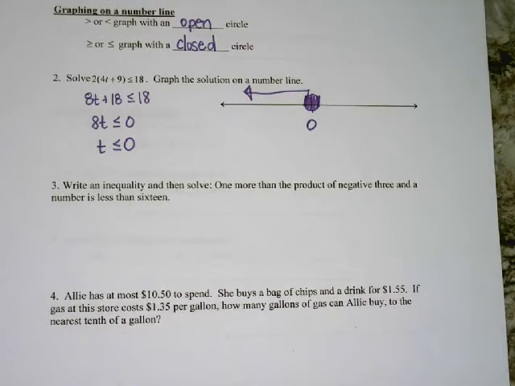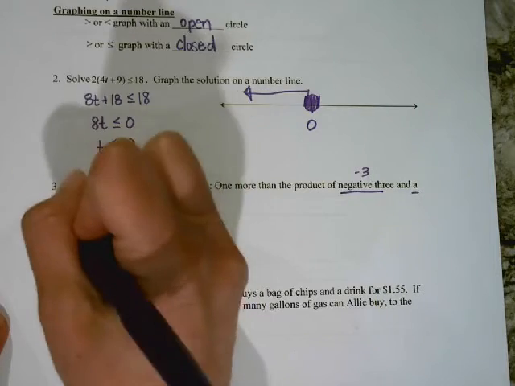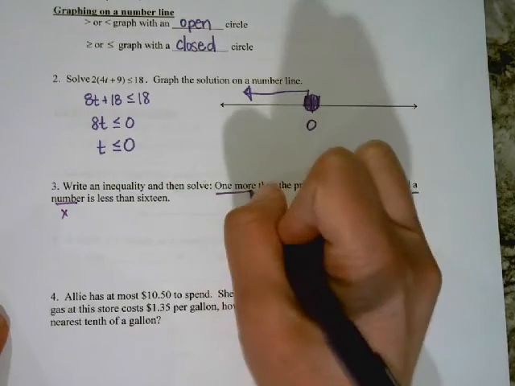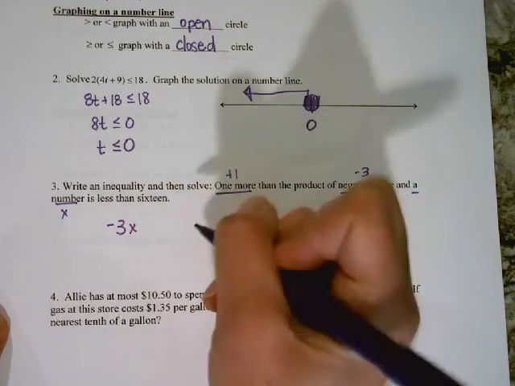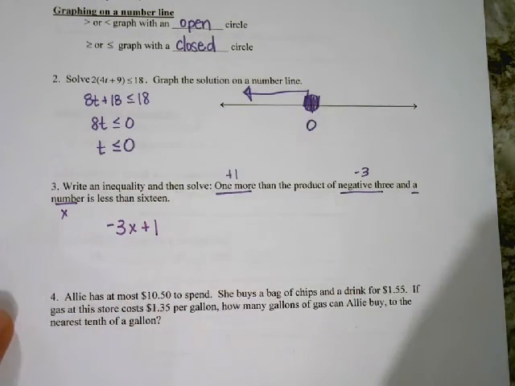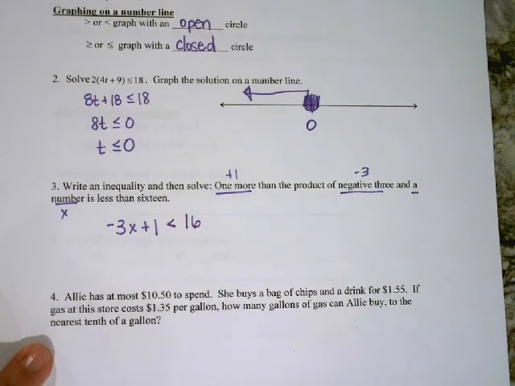Number 3 says write an inequality and then solve: 1 more than the product of negative 3 and a number is less than 16. Okay, we practiced these a couple sections ago. 1 more than the product of negative 3 and a number. Negative 3, a number, 1 more. All right, negative 3 times x plus 1 is less than 16.